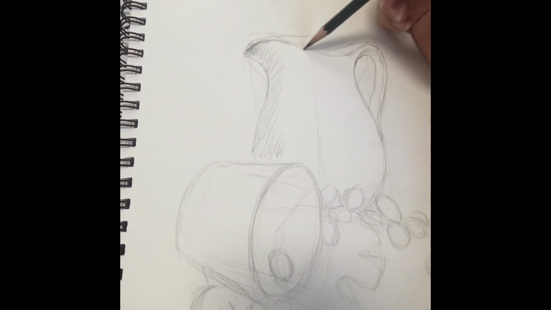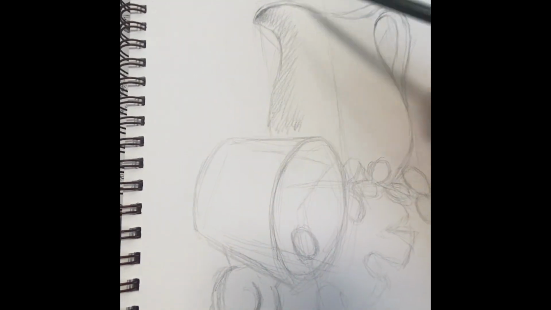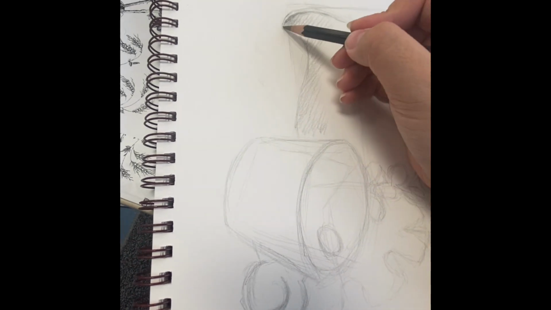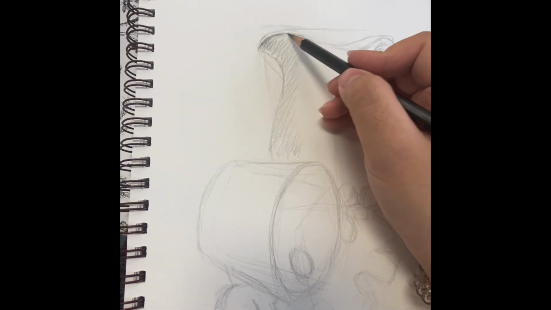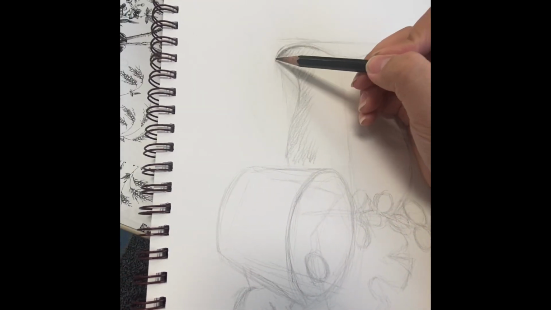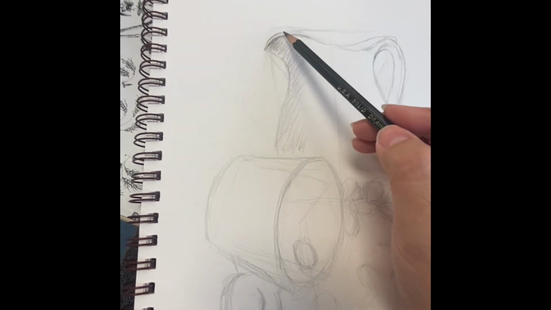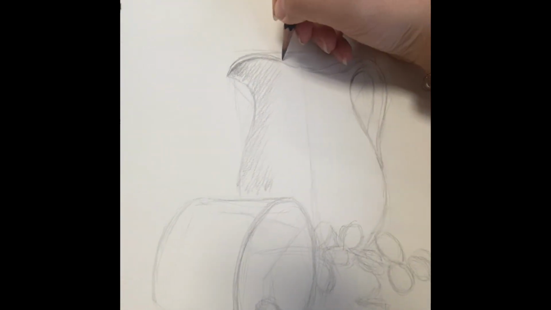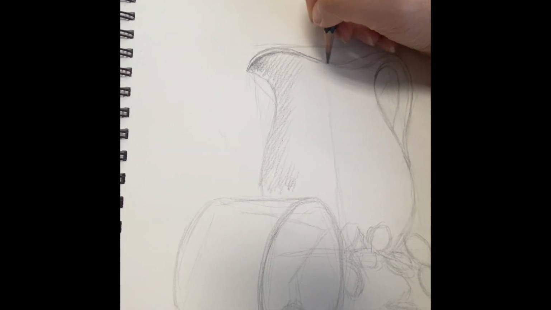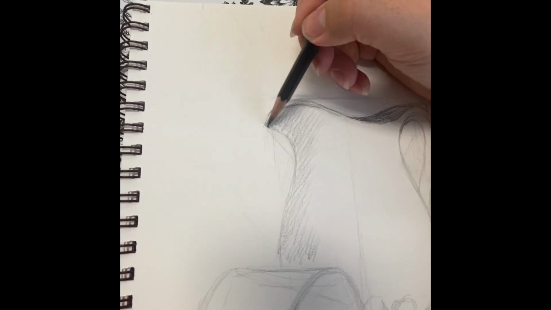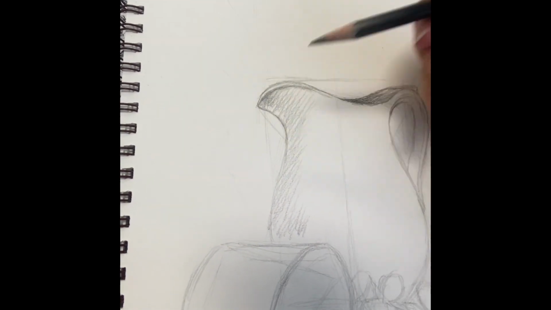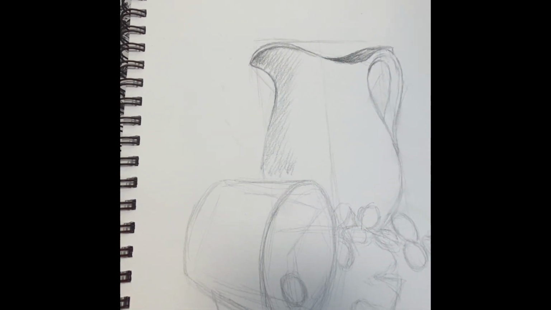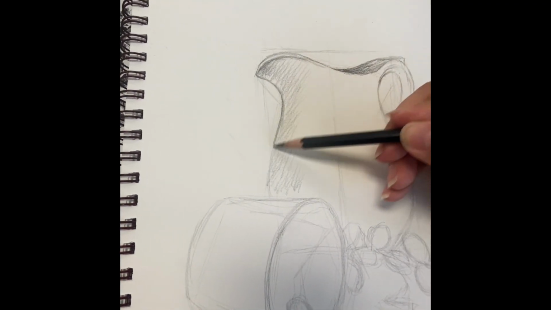So you have to train your eyes to be able to see all the different values that are on your object to try to draw this realistically. So that rim where it kind of folds over is the darkest part of the picture. So I'm only outlining where I really see the shadows well. And I know that it's going to be darker in that area because that's what it looks like on my reference image.